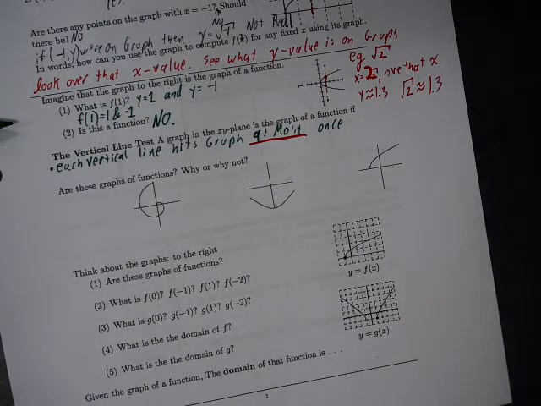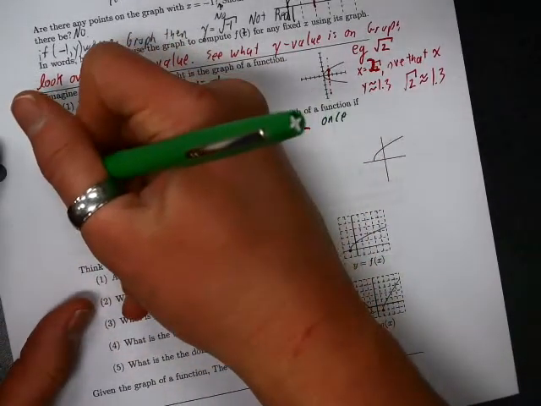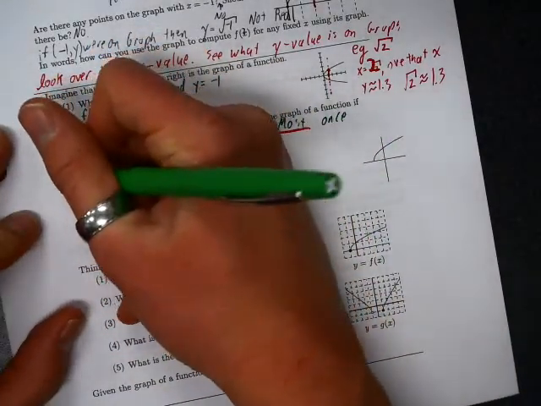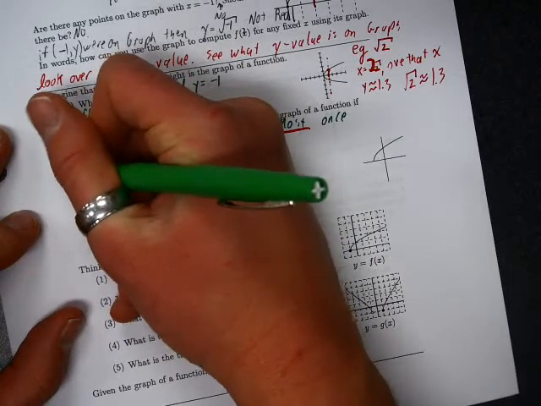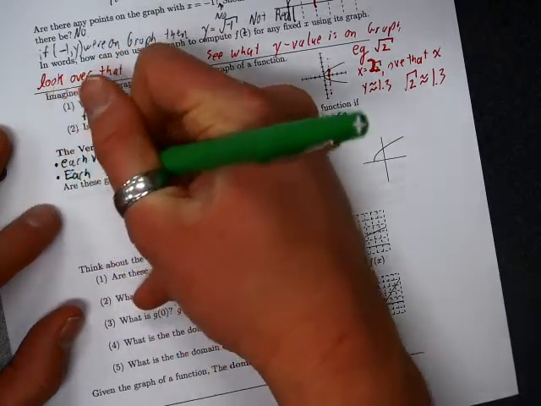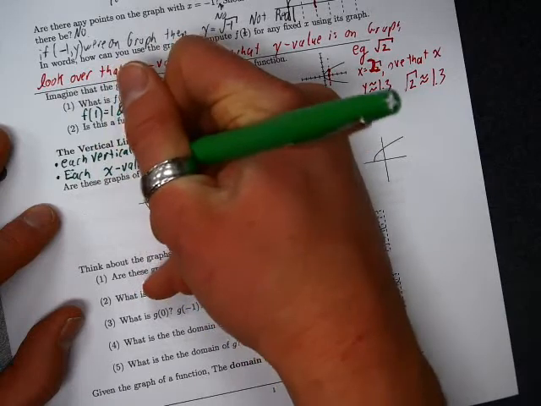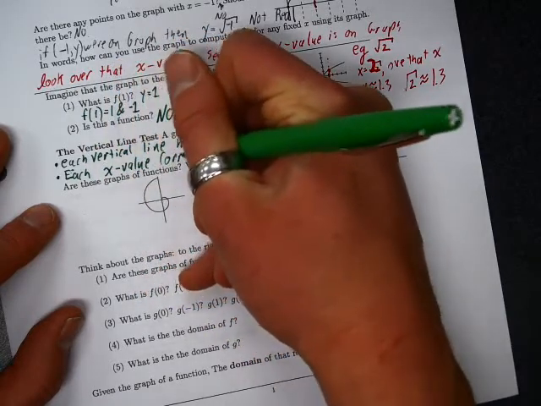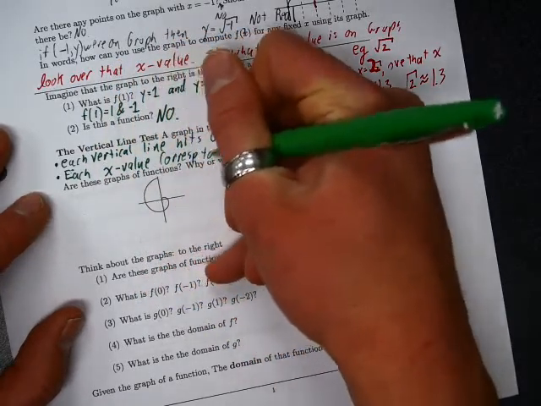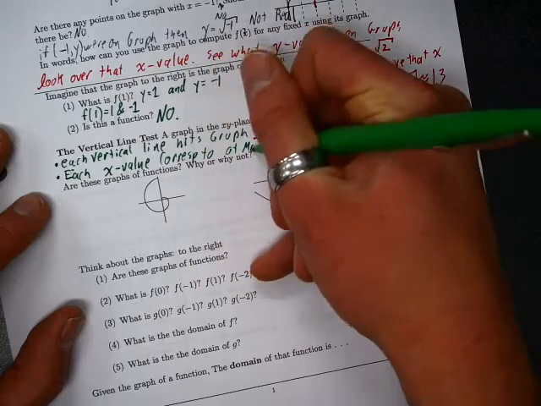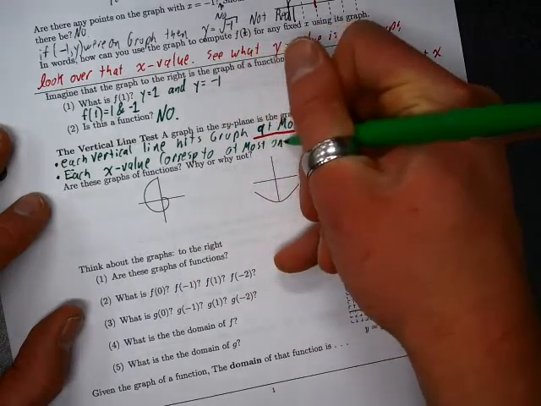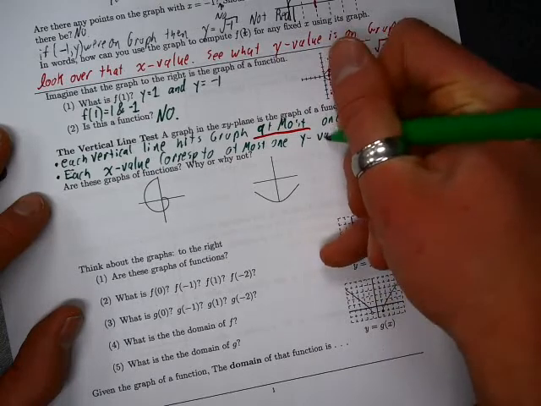That makes sense? Maybe said in a different way, each x value corresponds to, at most, one y value.